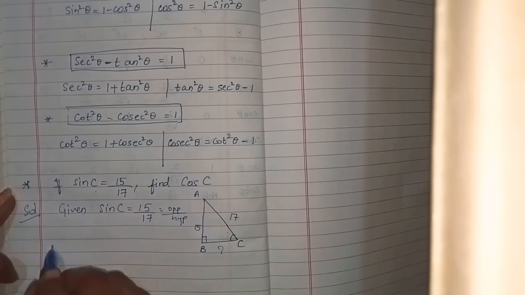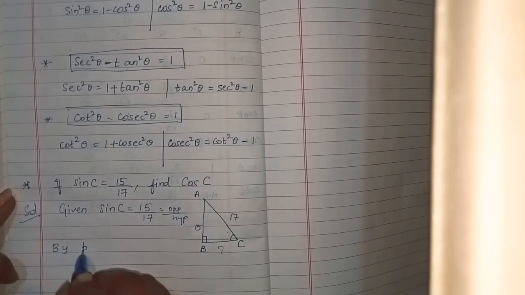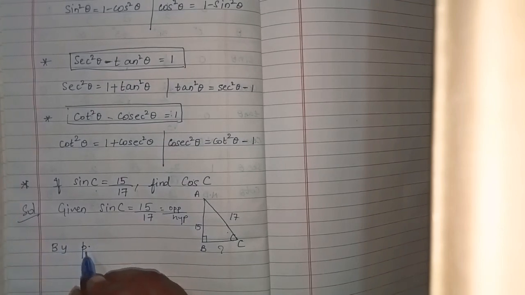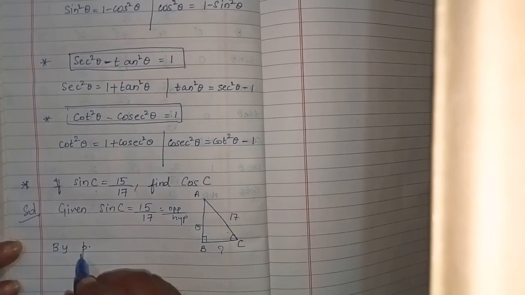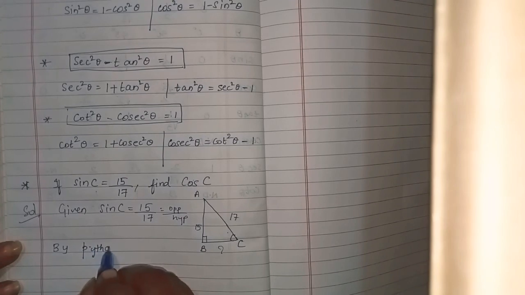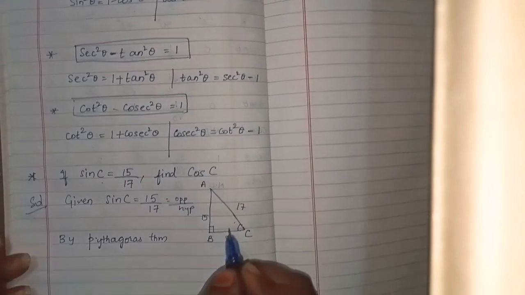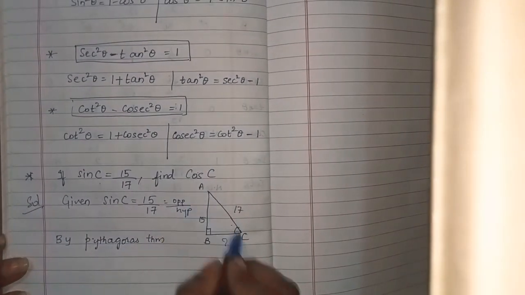How are we going to find it? By using Pythagoras theorem. What does the Pythagoras theorem state?